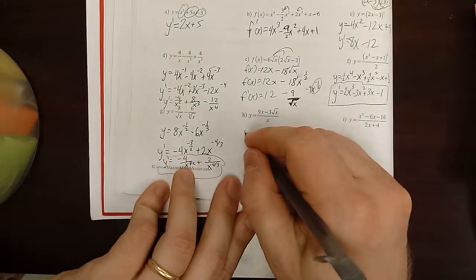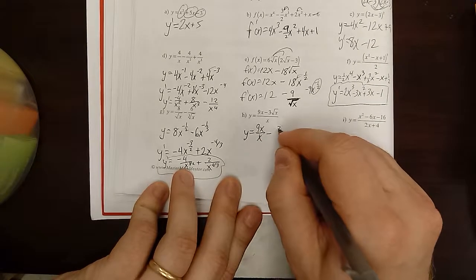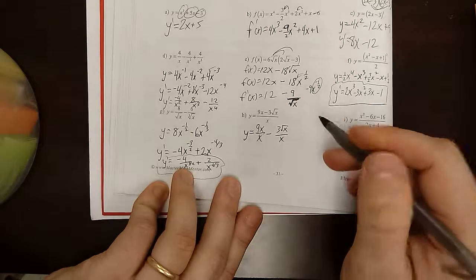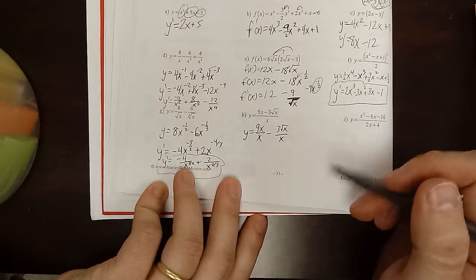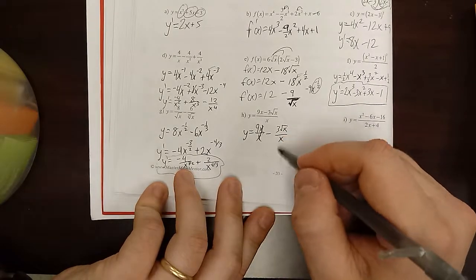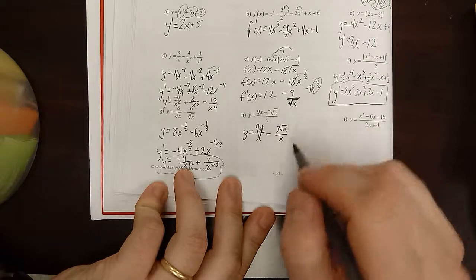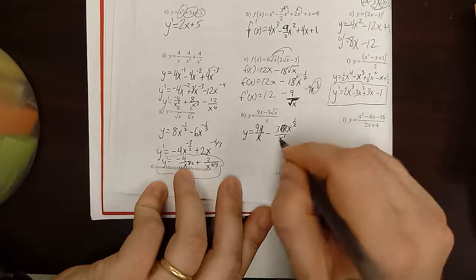So this, I can literally rewrite it as 9x over x minus 3 root x over x. And you might think to yourself, well, gee, that's terrible. Why would I want to do that? Well, here the x and x cancel, and they kind of cancel here if you're careful, because this is really 3x to the 1/2, and this is x to the 1 down here.